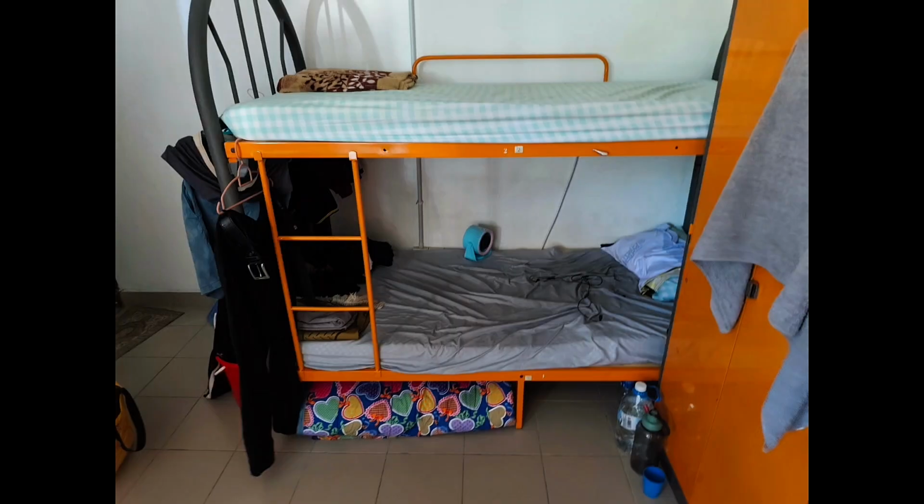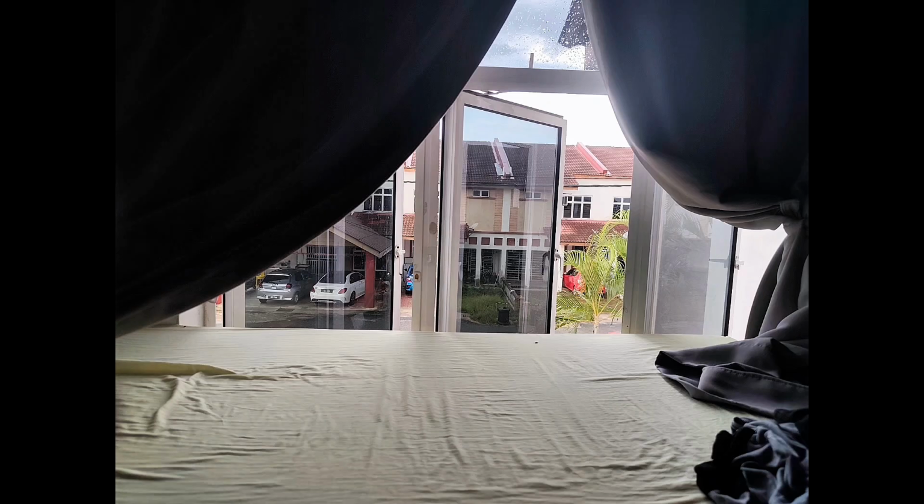Inside our bedroom area, the double-decker bunk beds are unsafe. The top bed does not have any safety guardrails to stop someone from rolling off while sleeping. To make it worse, the windows next to our beds are very low and don't have any safety grills, so a student could easily fall out.